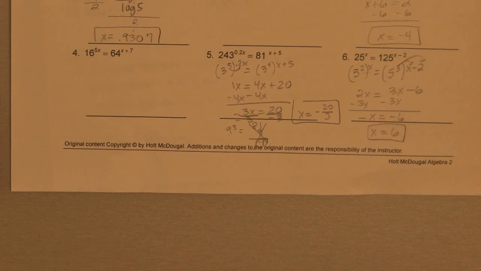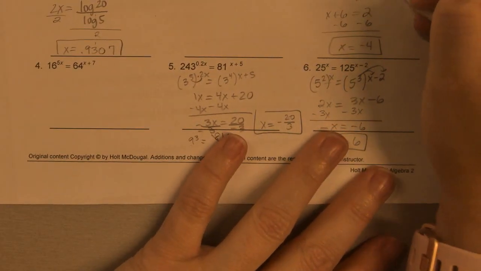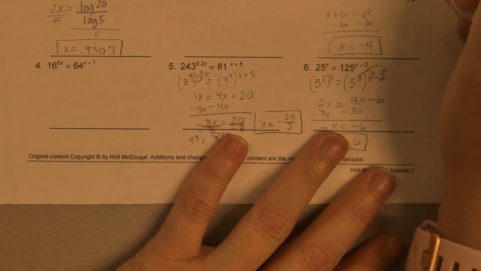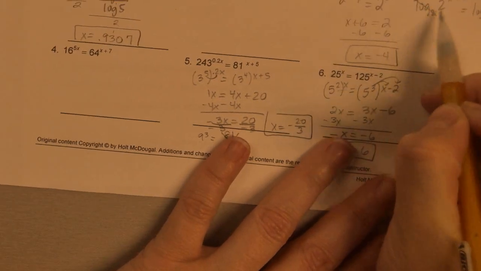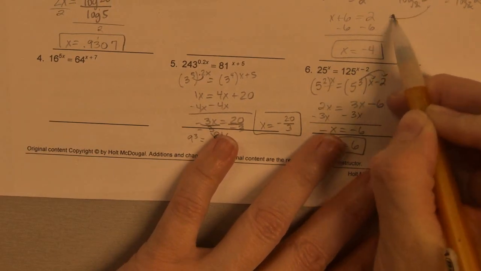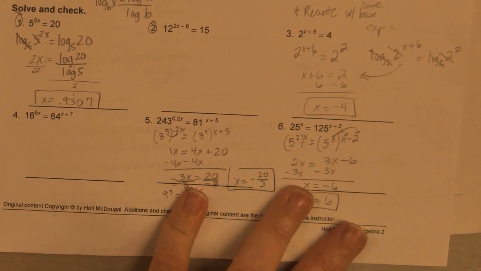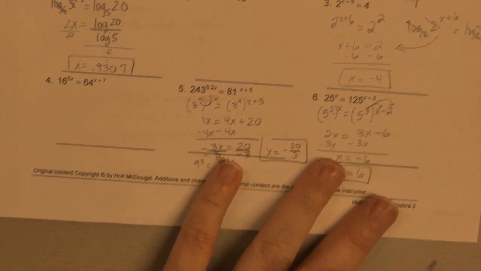Yep. If you do have, say, bases where you can do the rewriting, if you didn't rewrite them, could you still use the log function? Wait, say it again. So if those do have the same bases, would it be possible we can still get the same answer if you did? Oh, if you did, yeah, because if you did log base 2 of both sides, what happens? If you have log base 2 of 2 squared and log base 2 of this, don't those cancel out? So then you just end up with this. So you'd just be writing an extra step out, so you don't need to. But yeah, mathematically it is sound.